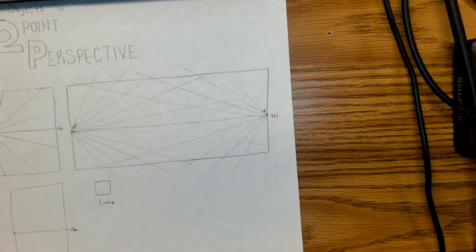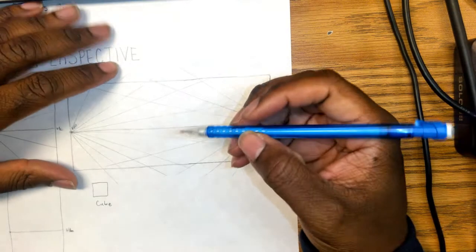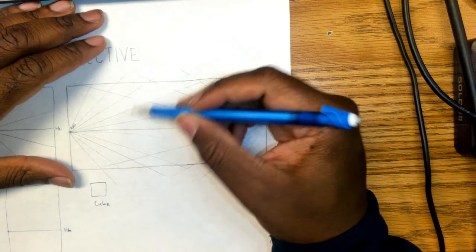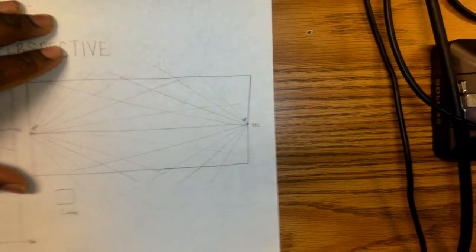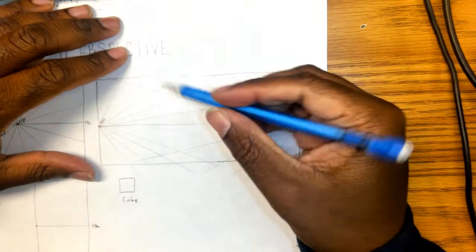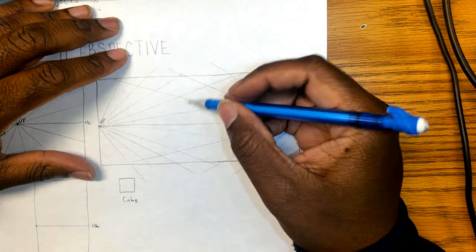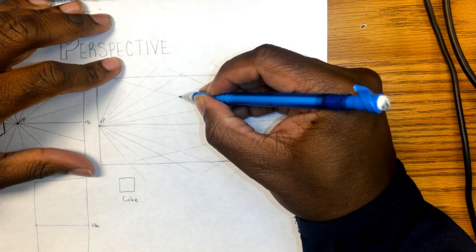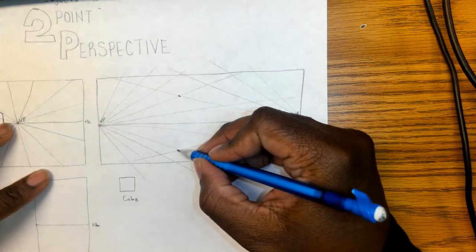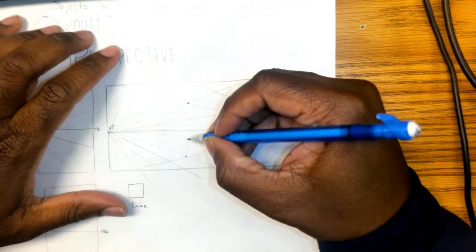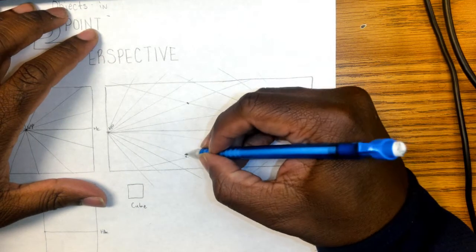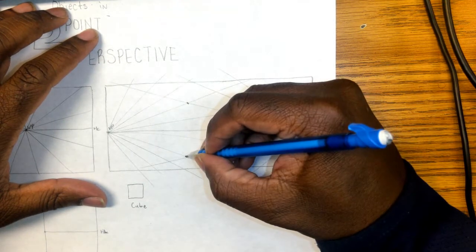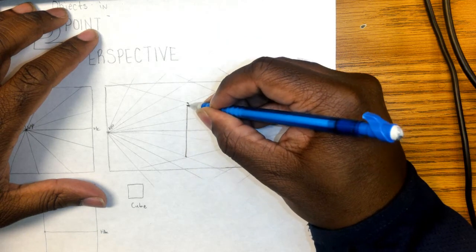Now in two point, what I have to do is find a place where it intersects. So, I'm going to zoom in here. Right here. And right here. What I'm going to do is start on my vertical again, but this time it's not going to be the end of something, it's pretty much in the middle.